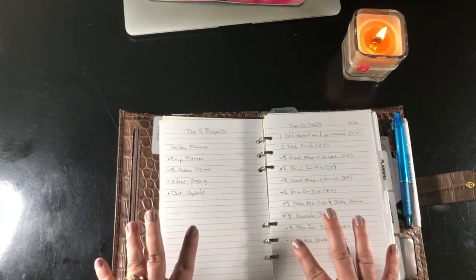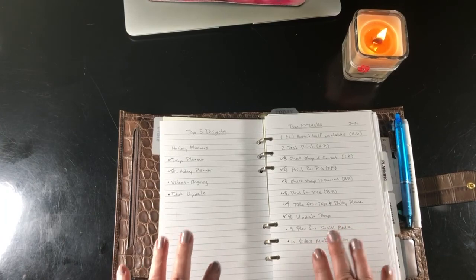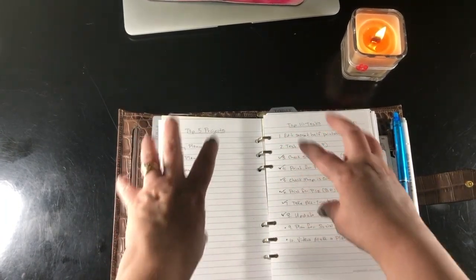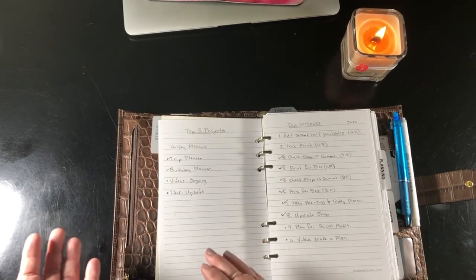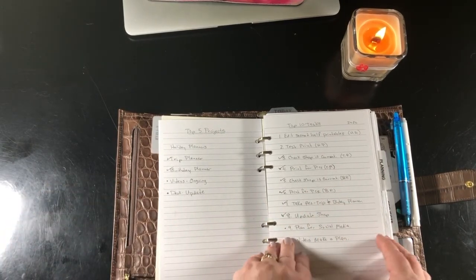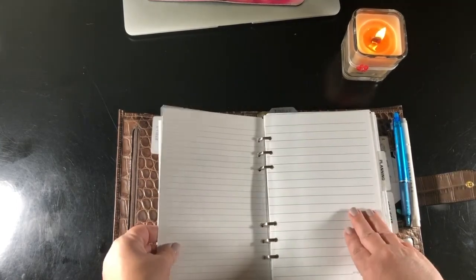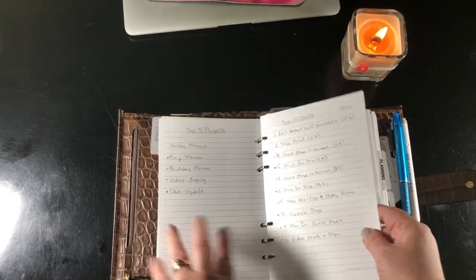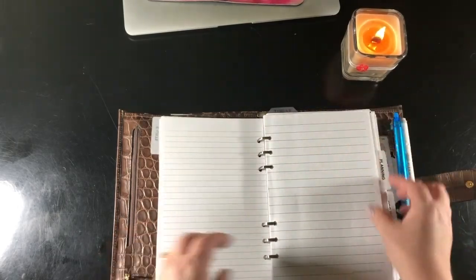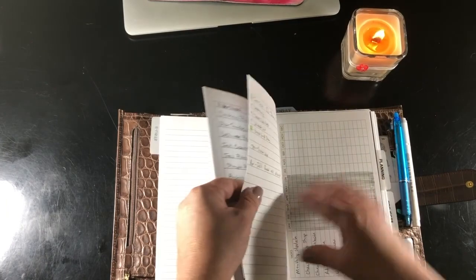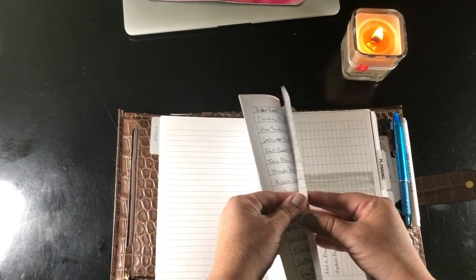All of this will carry me into the end of 2020, and once these are completed, then it'll just take me right into planning for 2021. So it's working out really great this year. This is my second year to do this style of planning. I have these pages where I keep track of my analytics and my views, and they are all up to date.